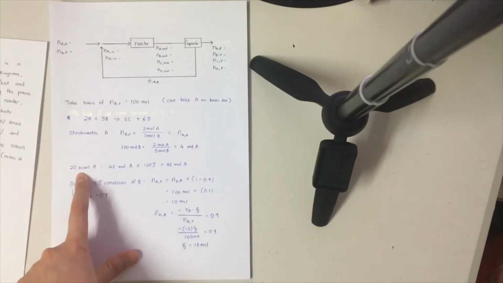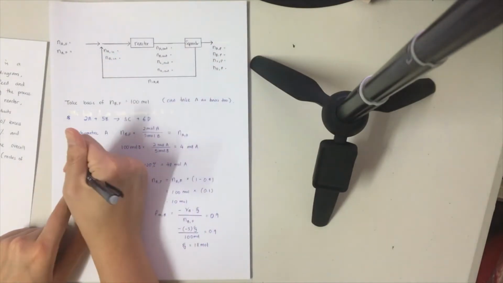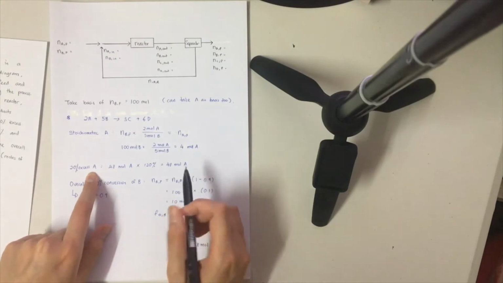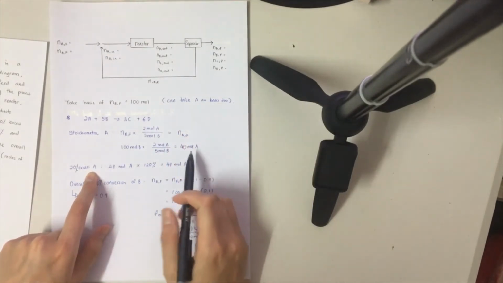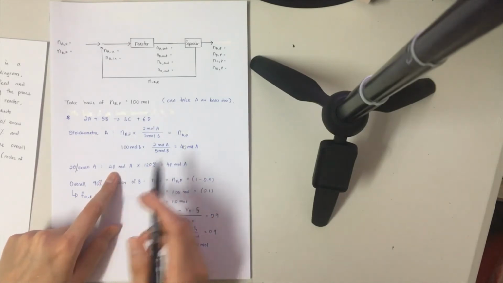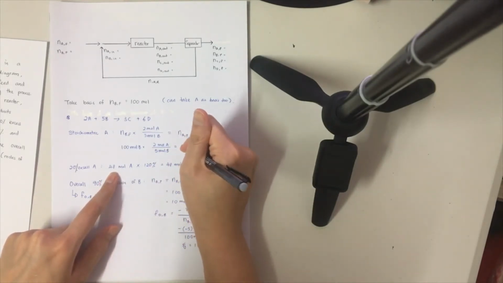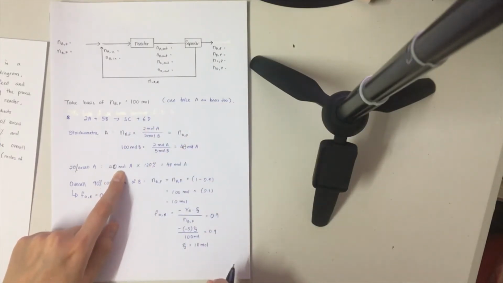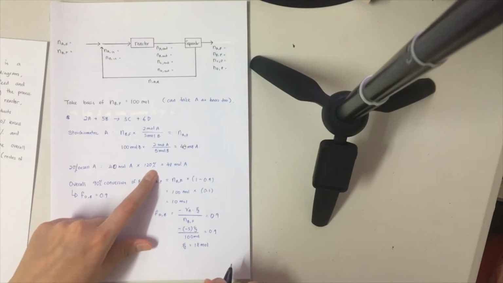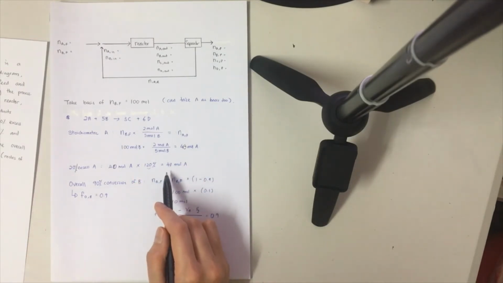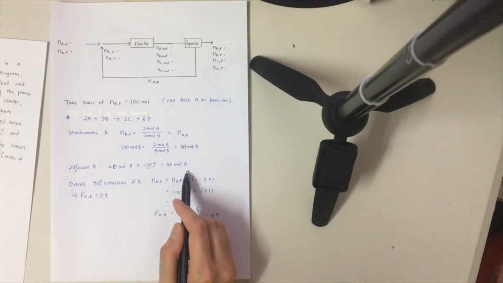And we are given that we have 20% excess A. So this one is actually 40 moles of A. So we have 40 moles of A multiplied by 120%, because we have 20% excess, we get 48 moles of A that actually goes in.